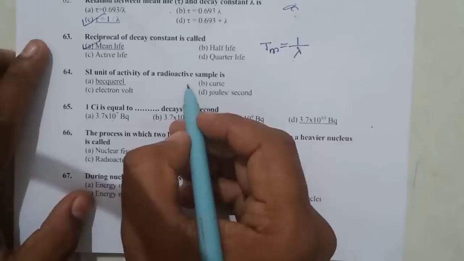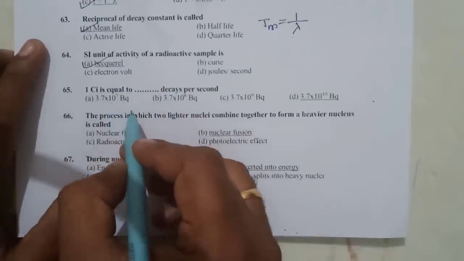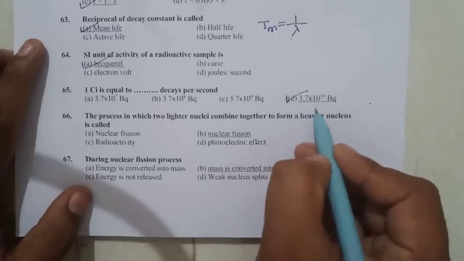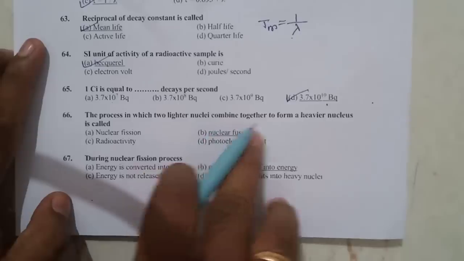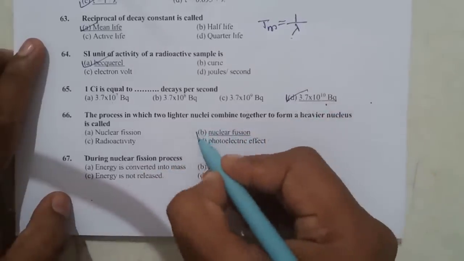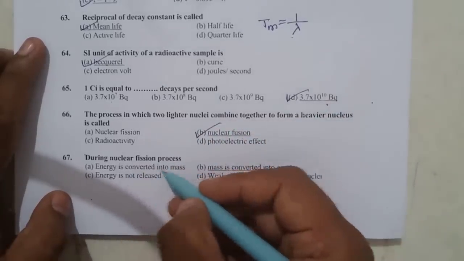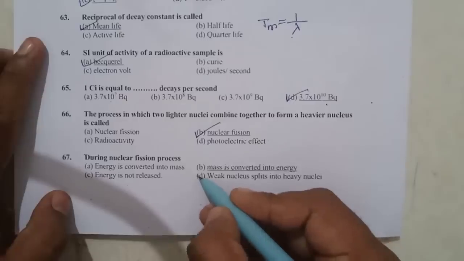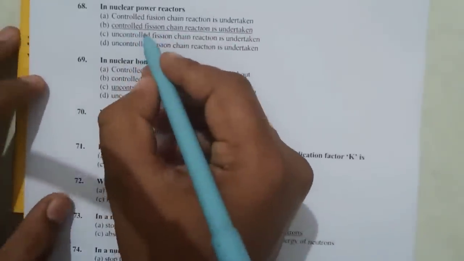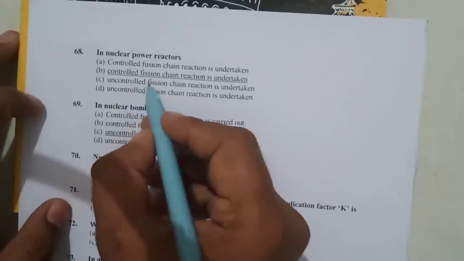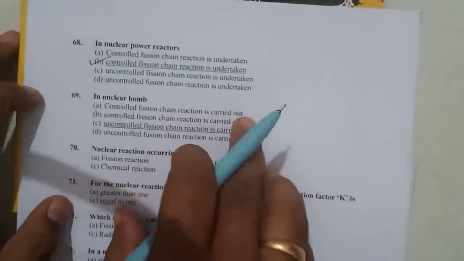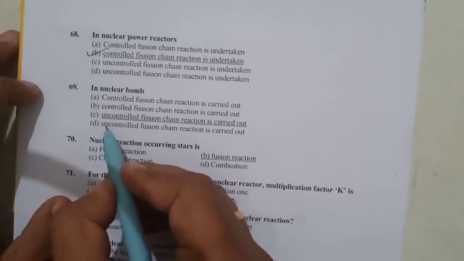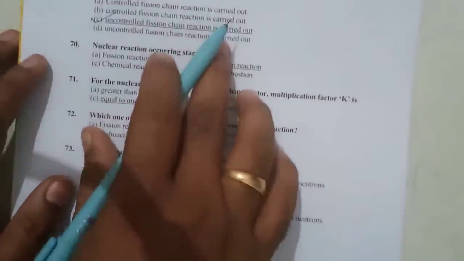SI unit of radioactivity is becquerel. 1 curie is equivalent to 3.7 into 10 to the power of 10 becquerel. The process in which two lighter nuclei combine together to form a heavier nucleus is called nuclear fusion. During nuclear fission process, mass is converted into energy. Okay, next question number 68. In nuclear power reactors, controlled fission chain reaction is undertaken, it can be controlled. In a nuclear bomb, uncontrolled fission chain reaction is carried out.